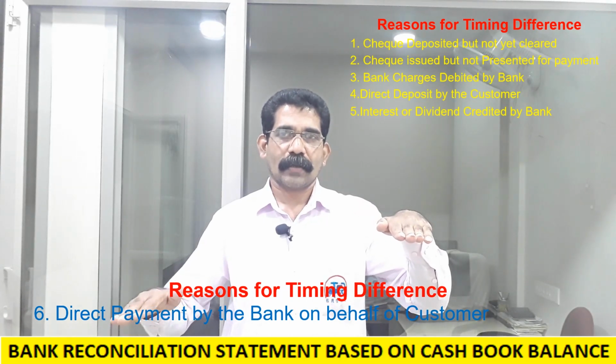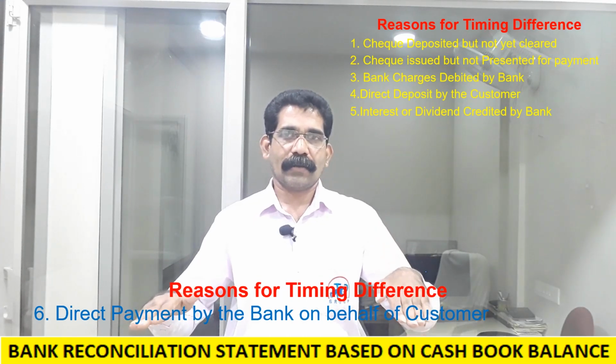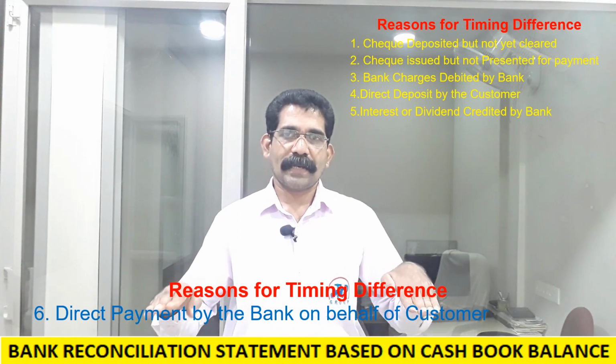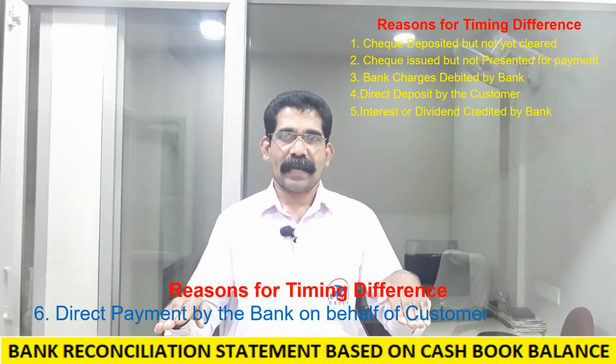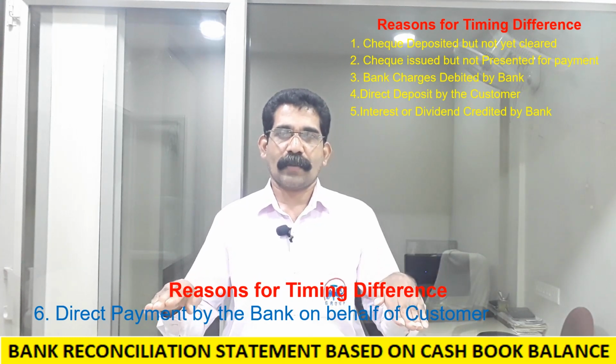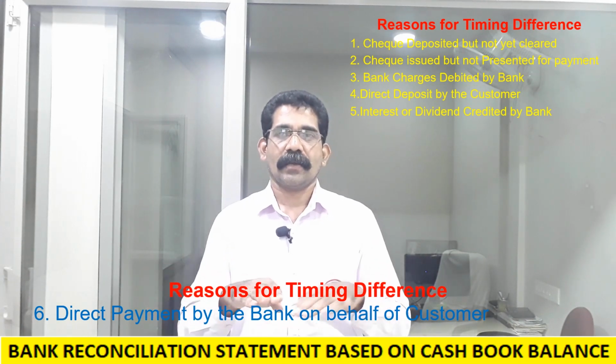Now, the passbook balance is decreased, cash book balance is increased. What should we do? Cash book is the reconciler, cash book is the main. We can reduce the balance in the cash account, it will be equal to the bank passbook. So, in the case of payments directly made by the bank, we have to deduct that amount in our cash book balance if the reconciler is cash book. Now it will be equal.